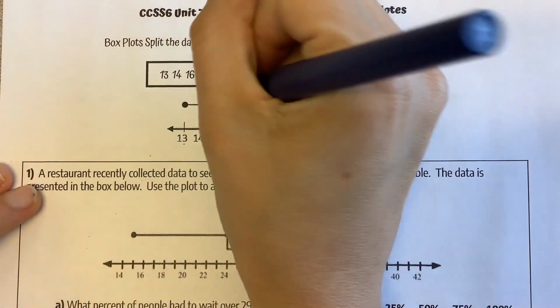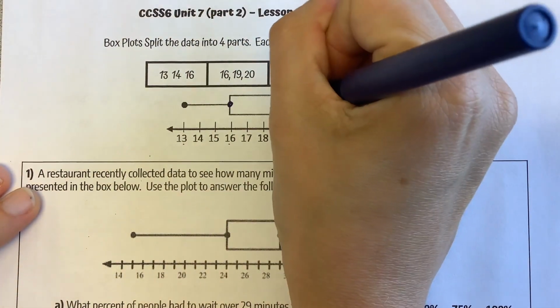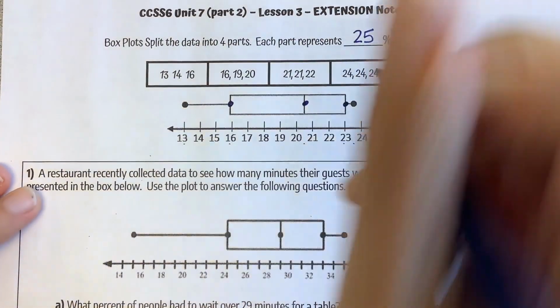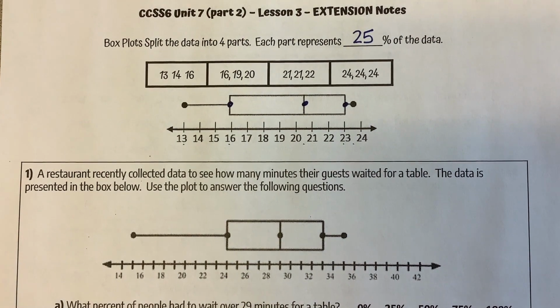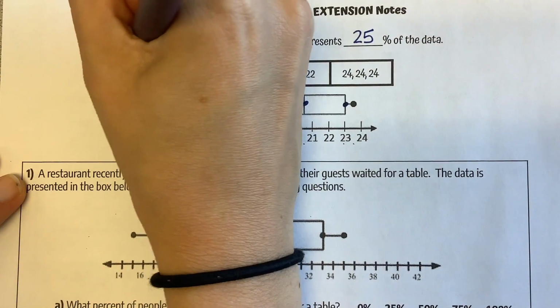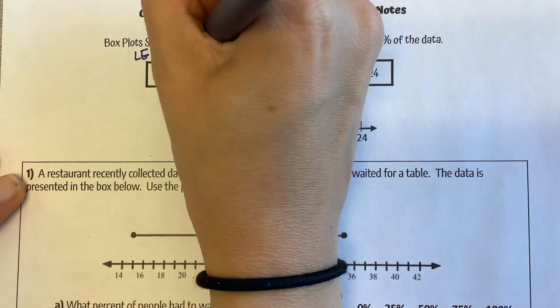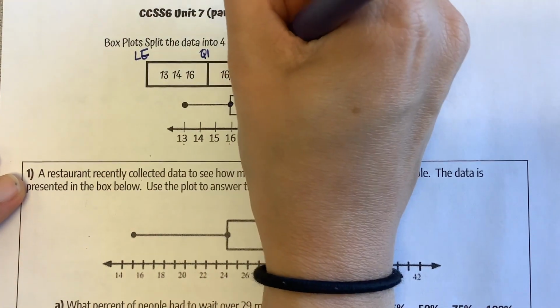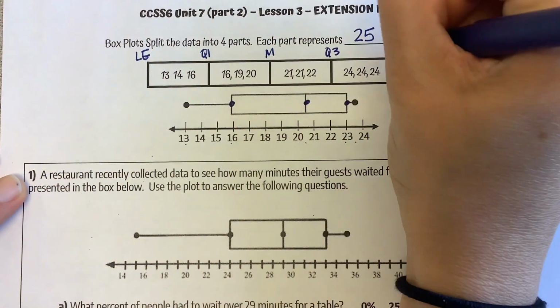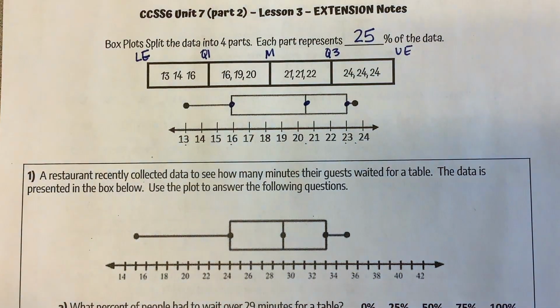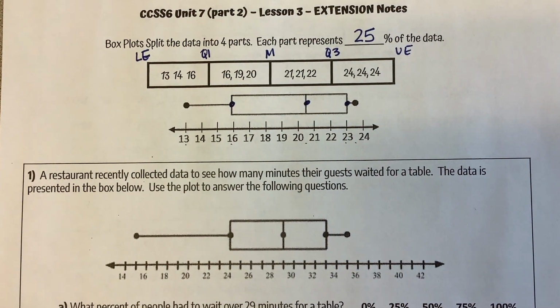We already know that we have it split here, right? We have our lower extreme, our Q1, our median, our Q3, and our upper extreme. So that would be here, right? Lower extreme, Q1, median, Q3, upper extreme. That's what those 5 dots are representing. And we've already talked about the portions that it splits up into, right?